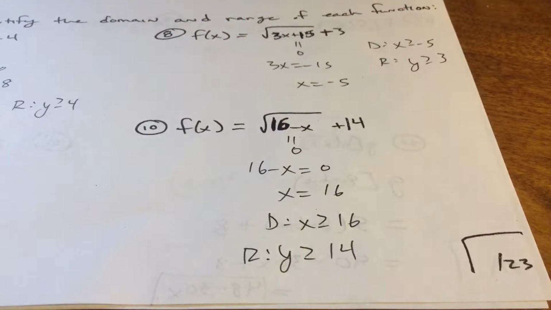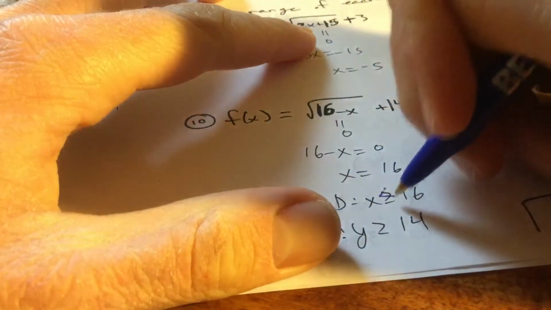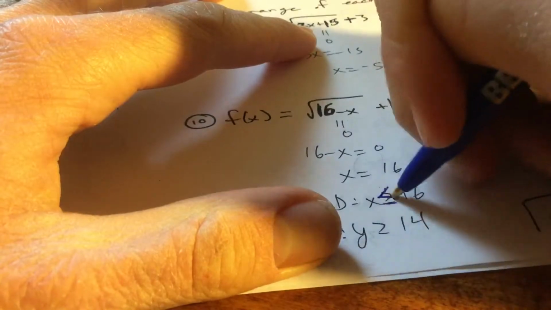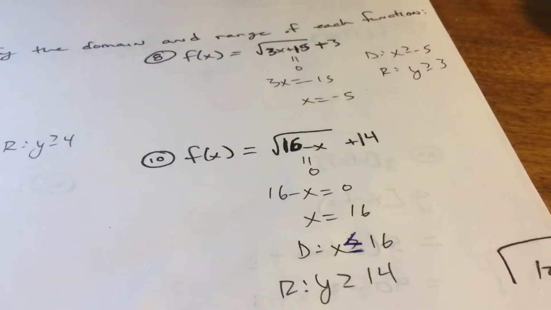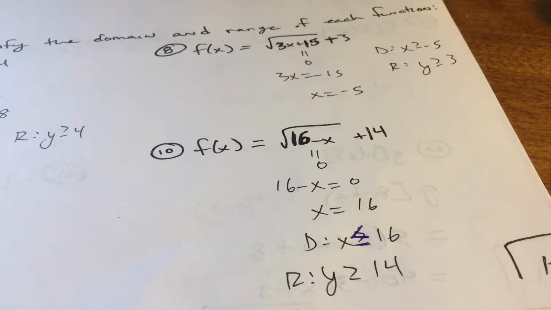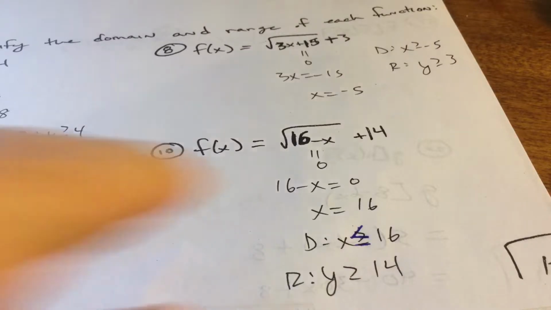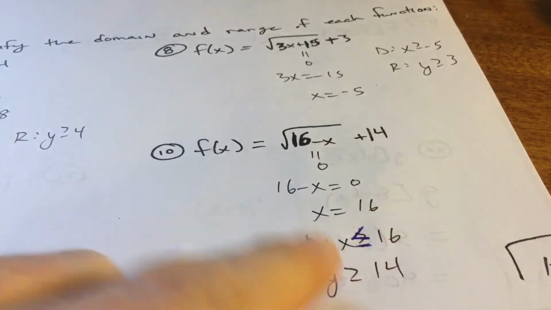And on 10, 16 would actually, made a mistake there, 16 would be the highest y value or x value you can have. It's got to be 16 or less. Okay, and again, this is just going to keep getting bigger, so 14 is the smallest y value. All right, this looks very, very similar to your quiz, FYI.